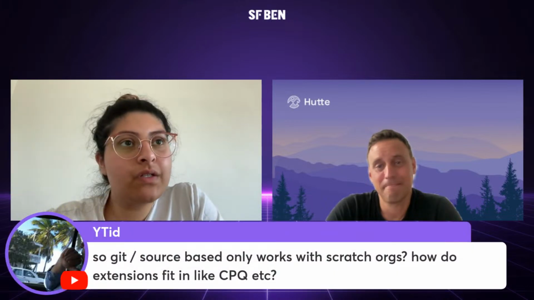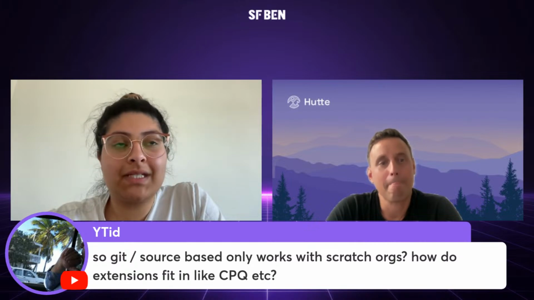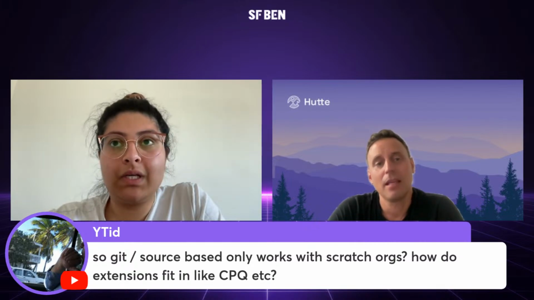Perfect, thank you. Another question here. So Git source-based only works with Scratch orgs. How do extensions fit in, like CPQ, etc.?